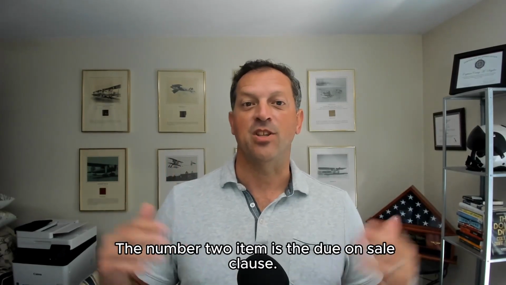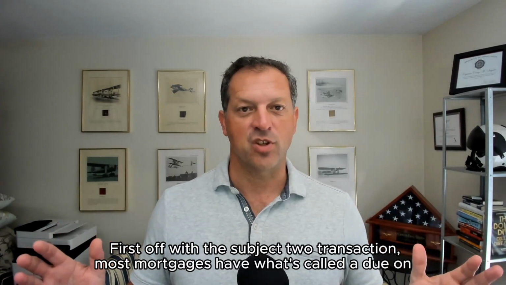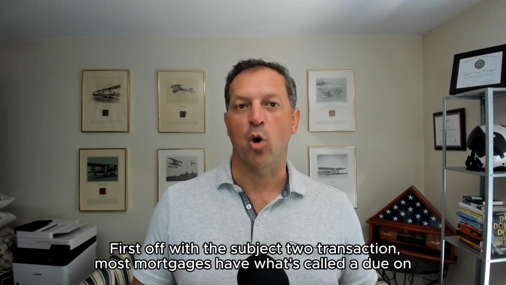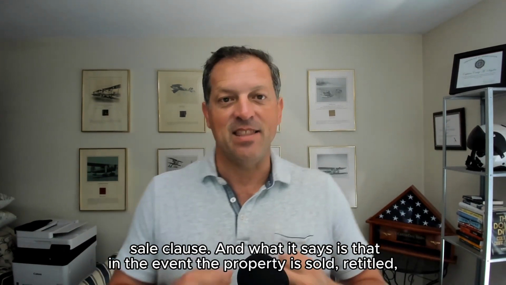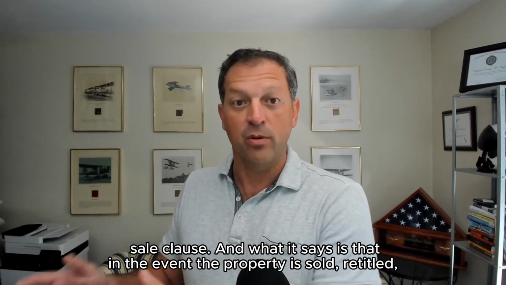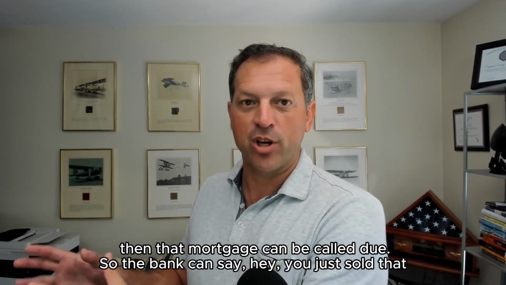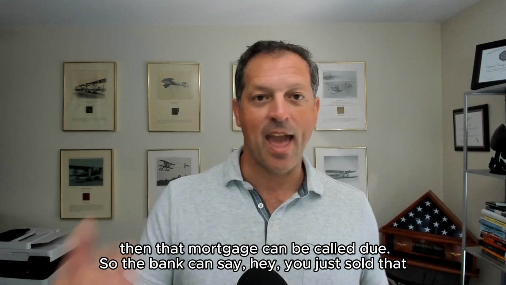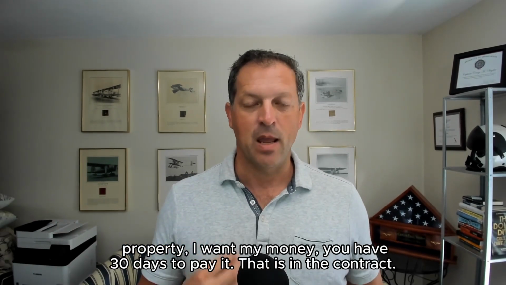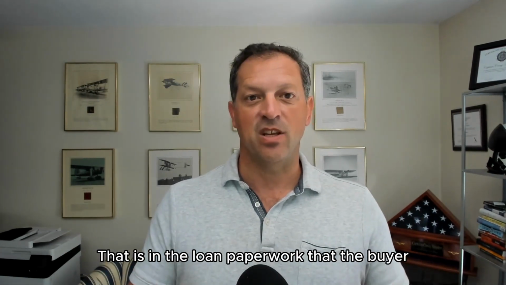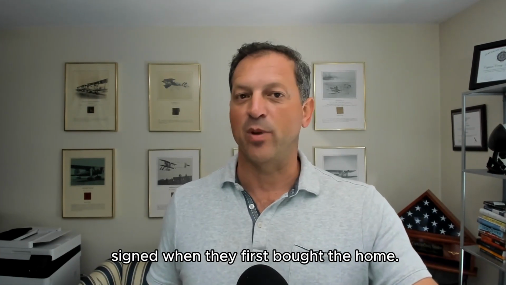The number 2 item is the due on sale clause. First off, with the subject to transaction, most mortgages have what's called a due on sale clause. And what it says is that in the event the property is sold or retitled, then that mortgage can be called due. So the bank can say, hey, you just sold that property. I want my money. You have 30 days to pay it. That is in the contract. That is in the loan paperwork that the buyer signed when they first bought the home.